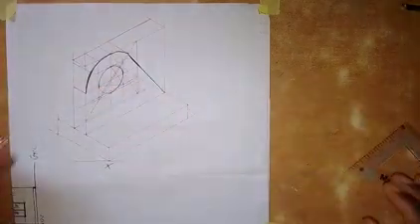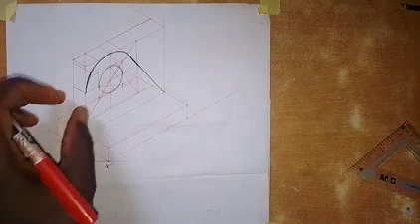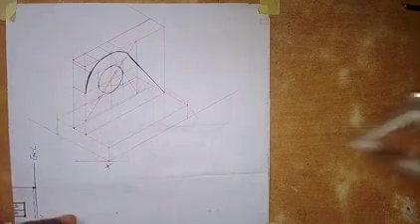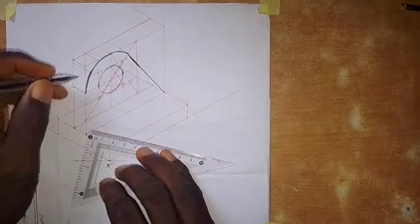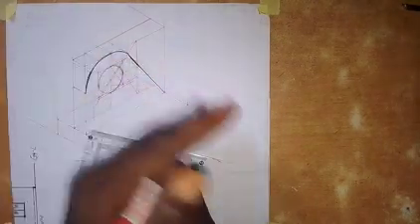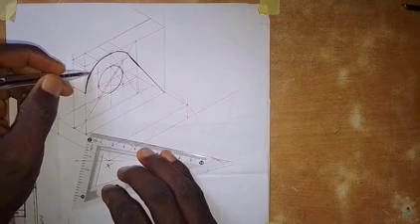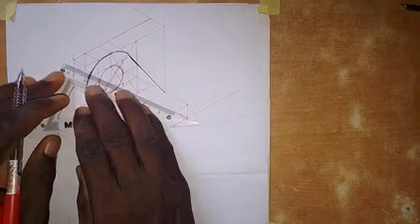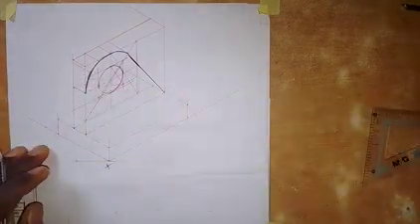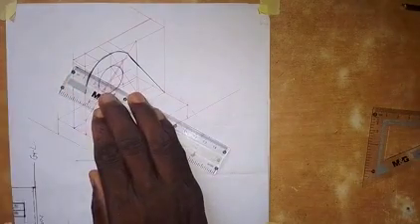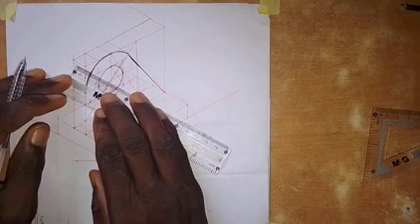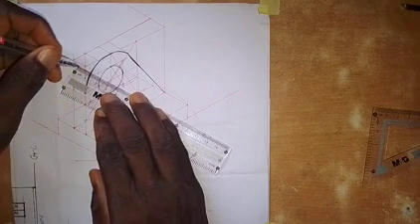Alright, so the thickness is 12 millimeters. The thickness of this is 12 millimeters, so I will take 12 millimeters. This is already 12 millimeters from here to here. Now this one has come out like this, so we need to take 12 from this point. So we take 12 millimeters from here. So this is 12 millimeters here.